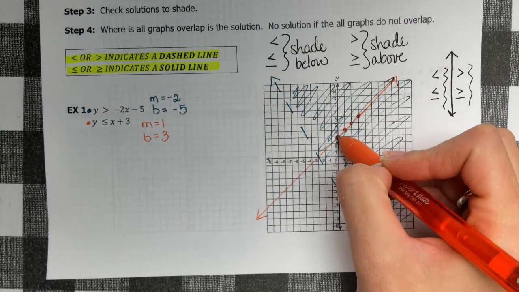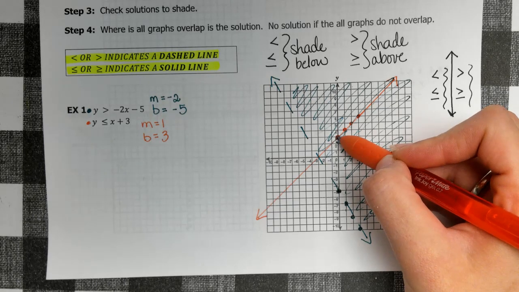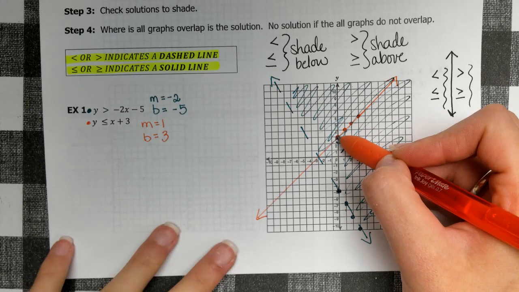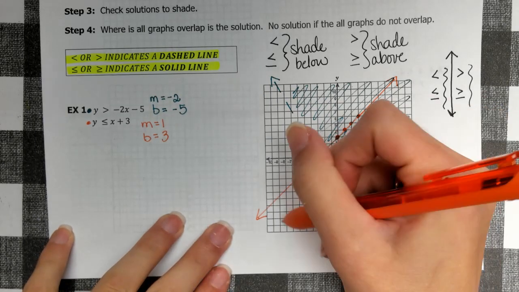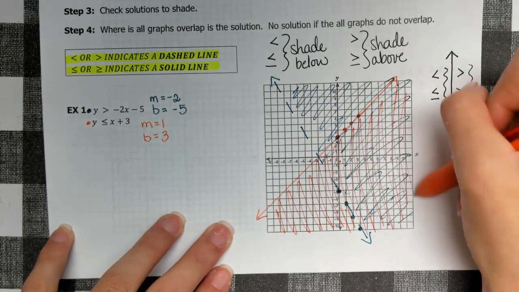Then I'm going to go back to that y-intercept. My inequality is less than. So am I going to shade above or below? Below. So I bring my pen down, and it is everything below that orange line.